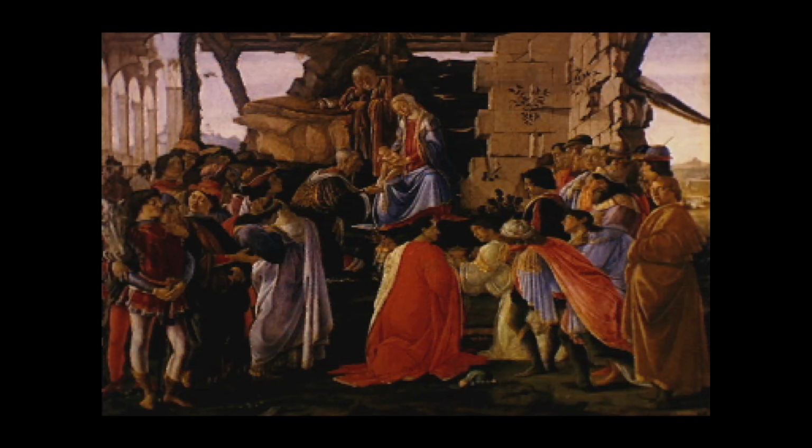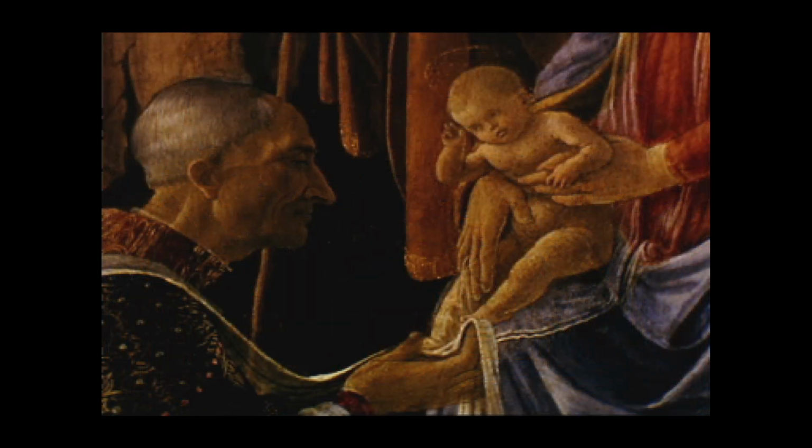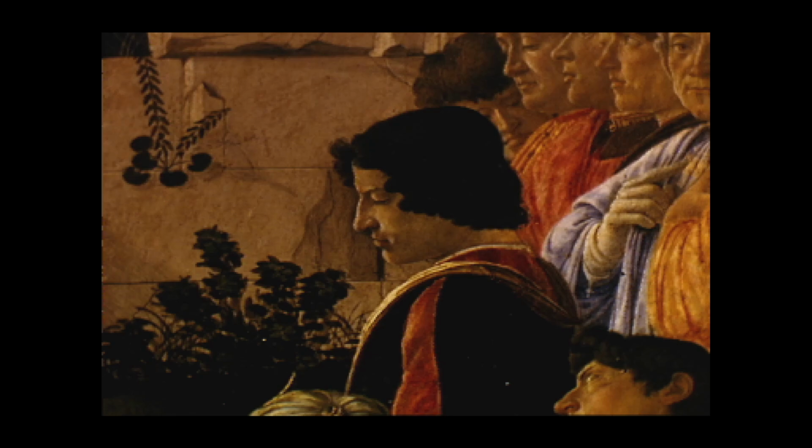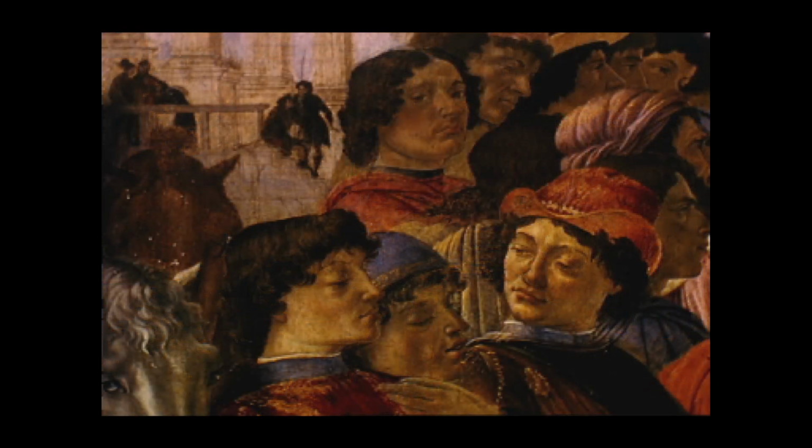This panel was completed shortly after the Primavera in 1480, on commission for the Lama family and their chapel in the Santa Maria Nuova. In fact, it depicts members of the Medici family paying tribute to the newborn child. There is Cosimo the Elder, his son Piero de' Medici, Lorenzo de' Medici, and at far right, Giuliano de' Medici.